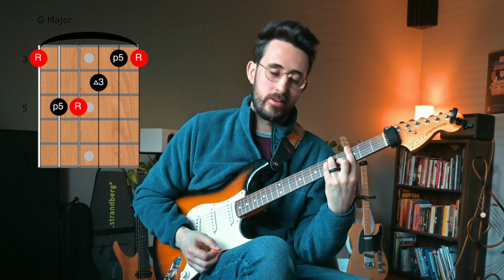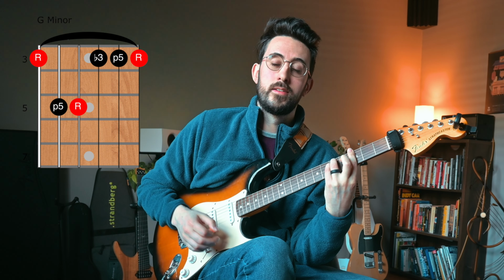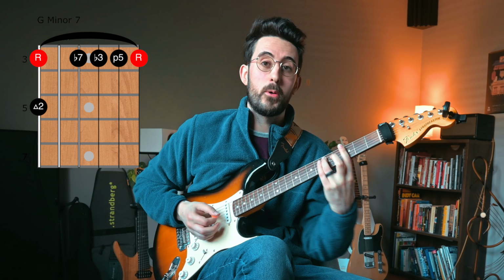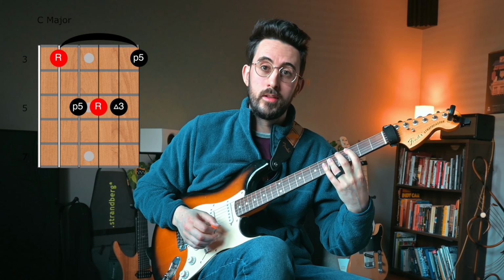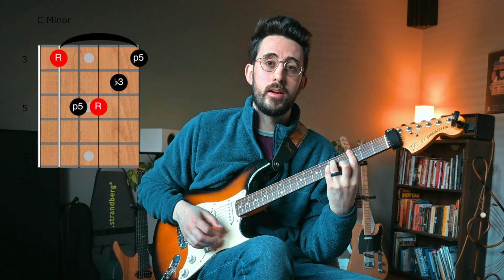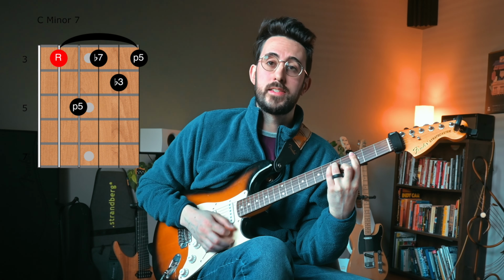Alright, so let's do all 8 chord shapes now in one exercise. We're going to do major, dominant, minor, and minor 7, the way that we learn them. Major, dominant, minor, minor 7, then the A shape: major, dominant, minor, minor 7, and back to major.